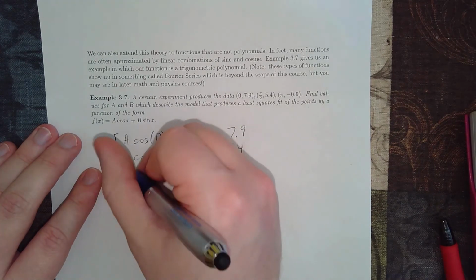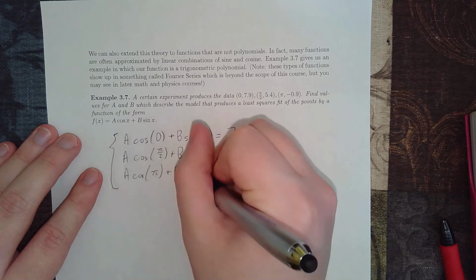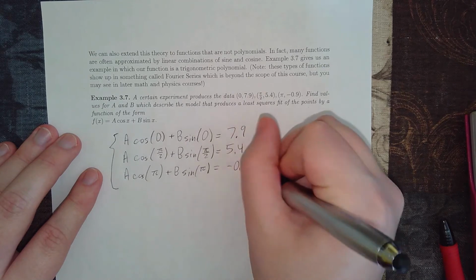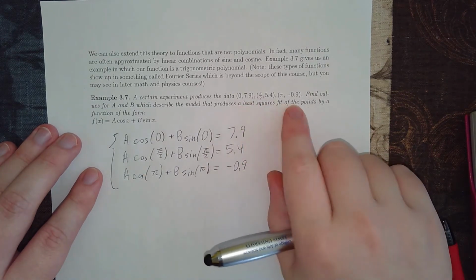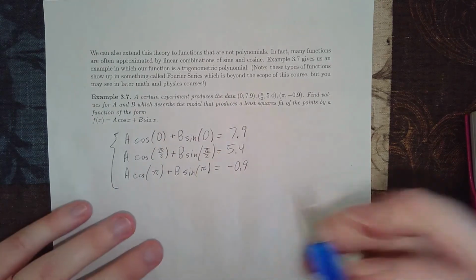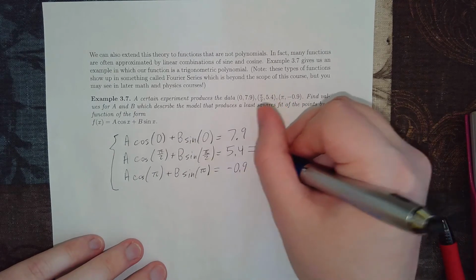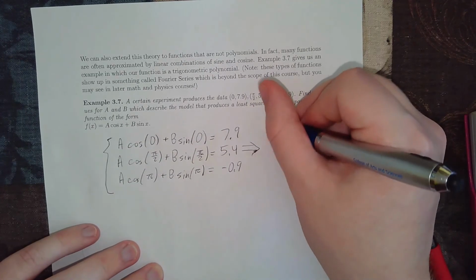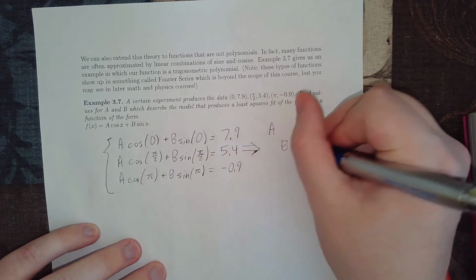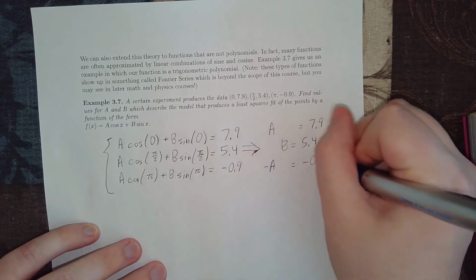And our last equation should say A cosine of pi plus B sine of pi equals negative 0.9. So all we did was use each of these data points. Leaving the cosines and sines in there is not something you're going to want to do. You're going to want to simplify that to make it easier to see what your matrices are going to be. So here we'll have the equation A equals 7.9, B equals 5.4, and negative A equals negative 0.9.